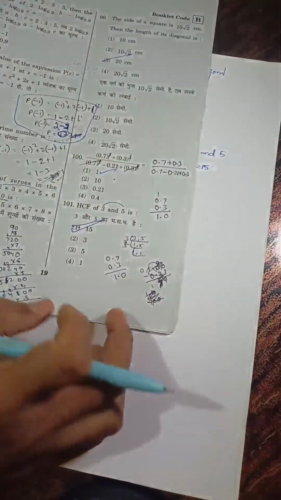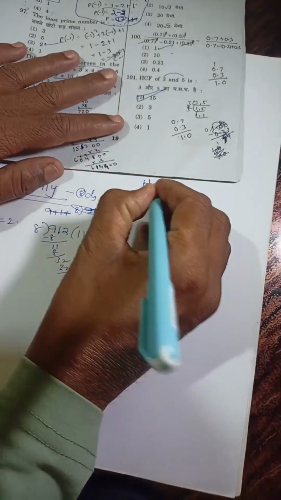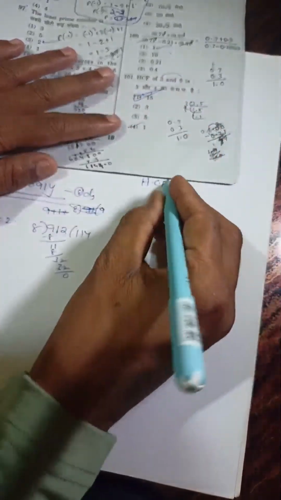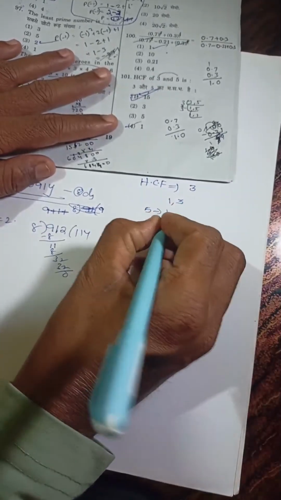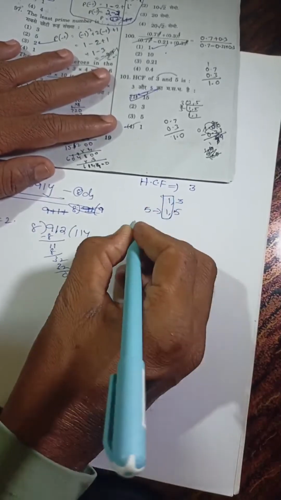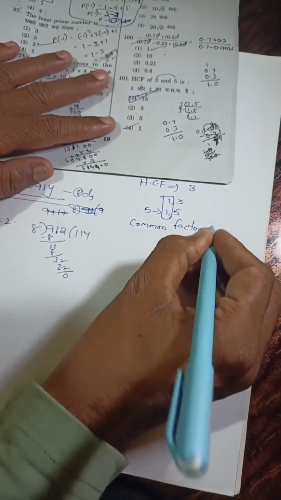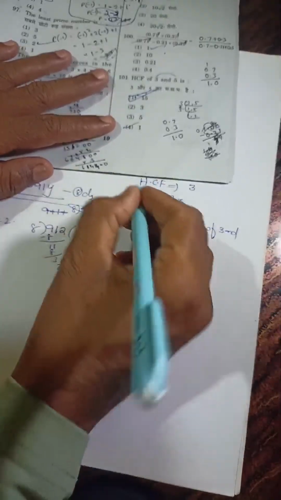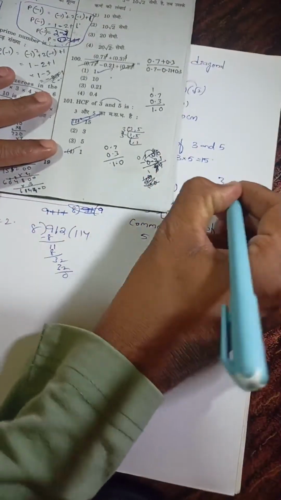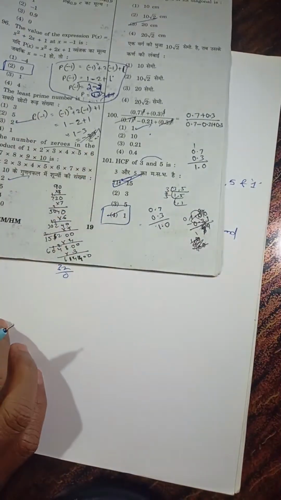Wait, 15 is the LCM. It is not the HCF. We have to find the HCF. HCF means highest common factor. We get 3 in the 1 table and 3 table, and 5 also in the 1 table and 5 table. So what is the common factor of 3 and 5? It is 1. Why? Because for HCF, the highest common factor, 3 and 5 have only 1 in common. So option 4 is the correct answer.